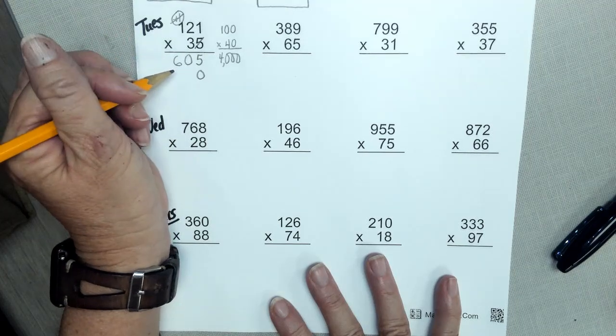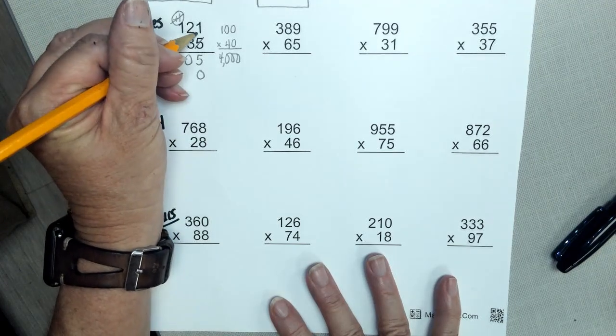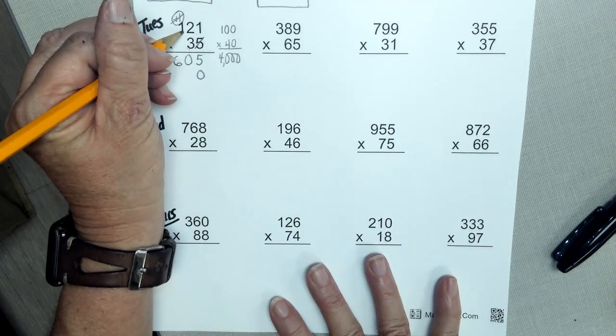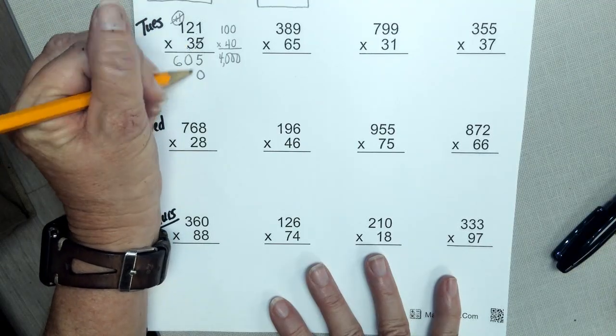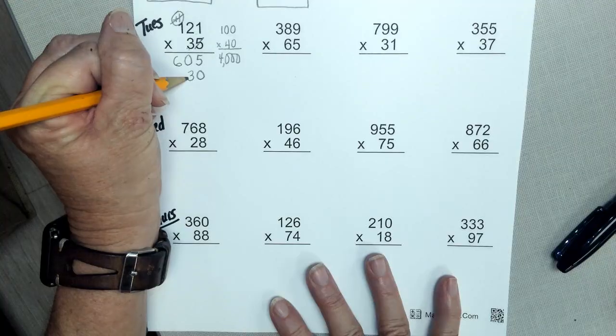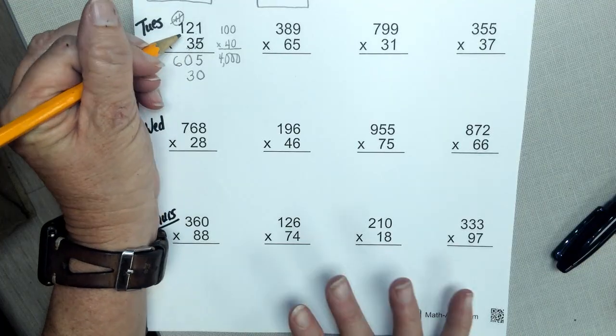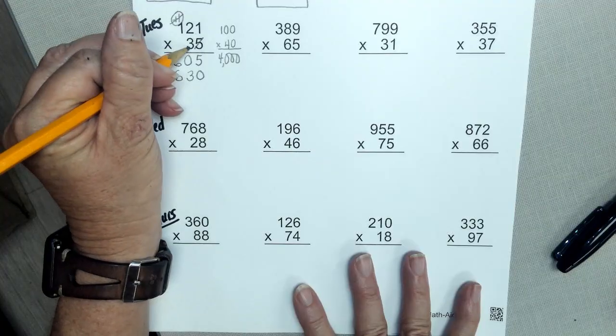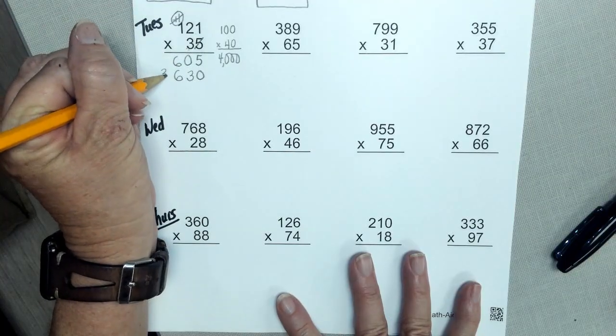The very next thing that I want to do is multiply 3 times 1, then 3 times 2, then 3 times 1. So 3 times 1 is going to give me 3. 3 times 2 is 6. And then 3 times 1 is going to give me 3.